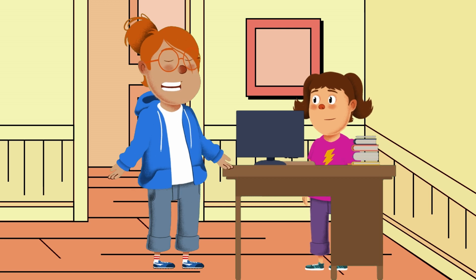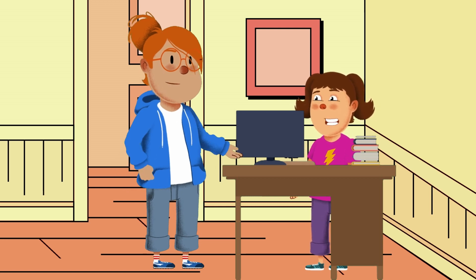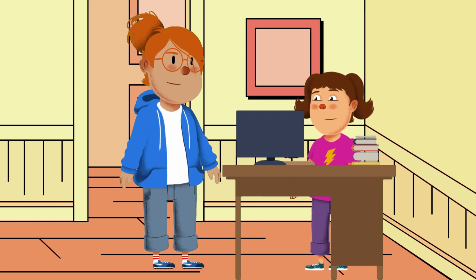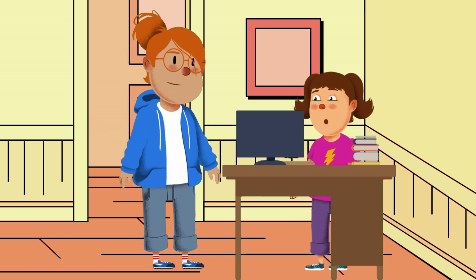Hey, sweetheart, what are you working on in Scratch today? Hi, Mom. I'm trying to make my sprite move smoothly to different places on the screen. That sounds like a cool project. Have you heard about the go-to and glide blocks in Scratch? No, not yet. What are they?